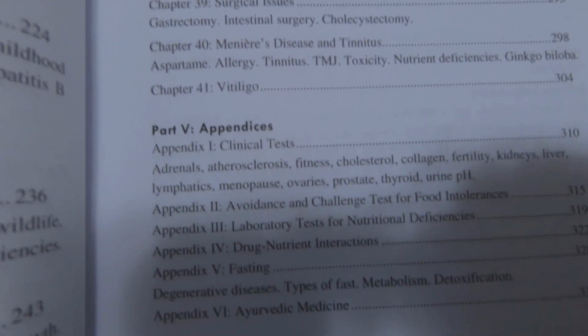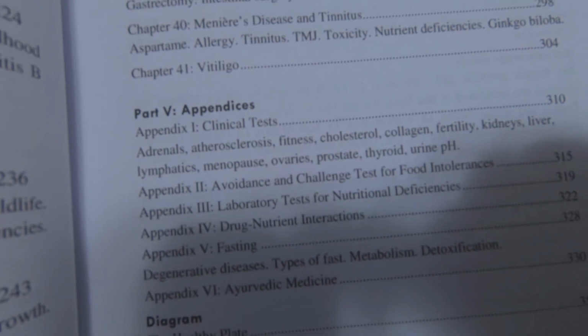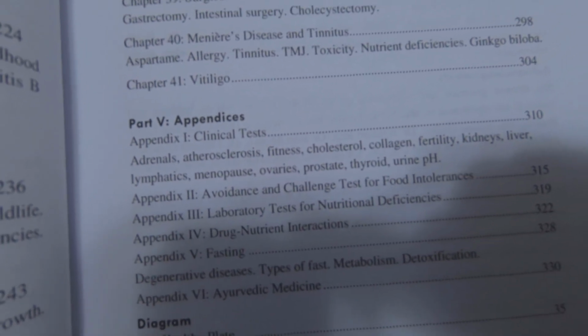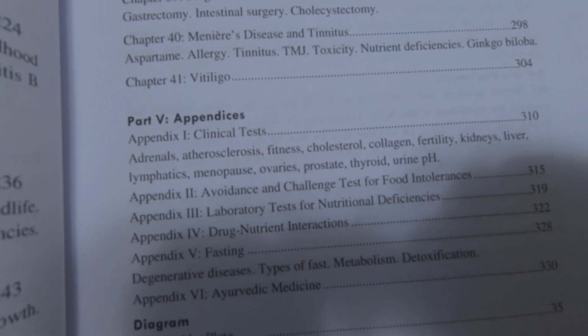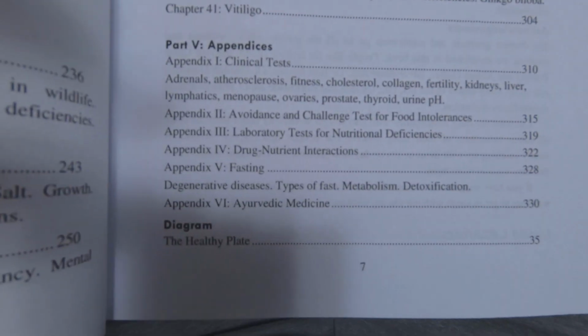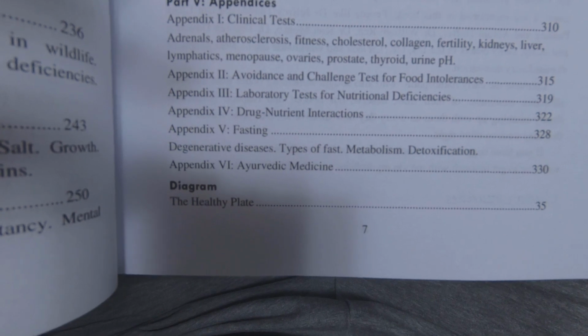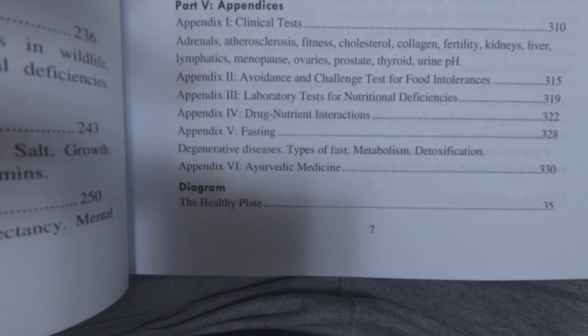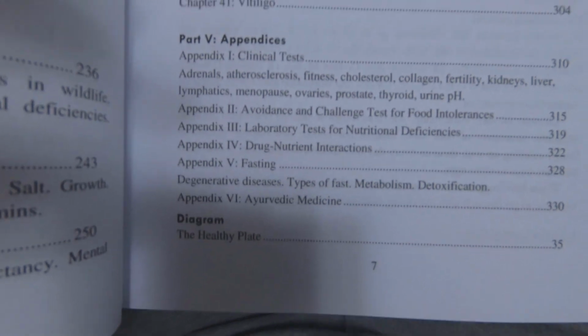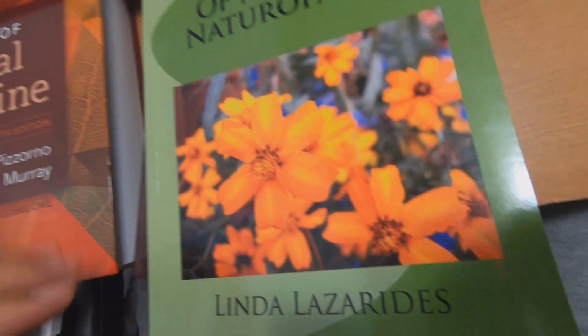And then we have the appendix, clinical tests. Next we have avoidance and challenge test for food intolerance, laboratory tests for nutritional deficiencies, drug nutrition interactions, fasting, diseases, types of fast, and Indian medicine from India. We have diagrams, healthy plates, etc. So that's about it.